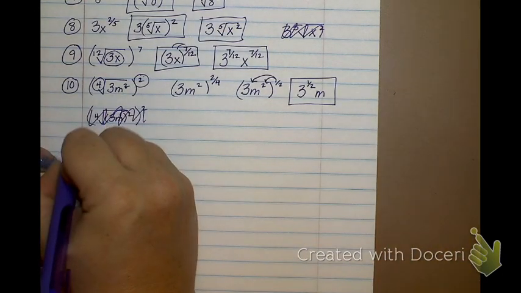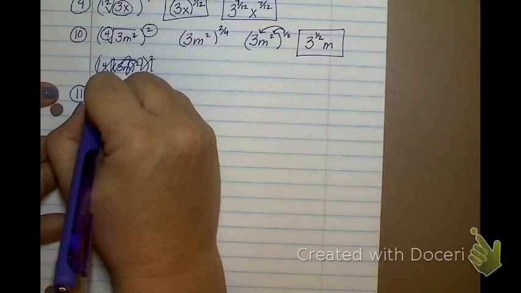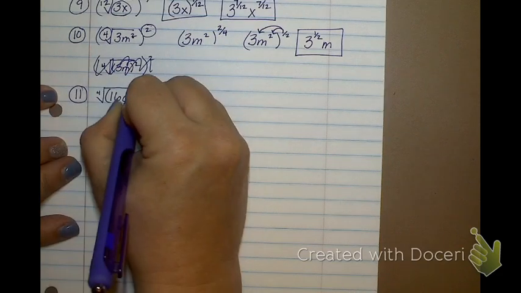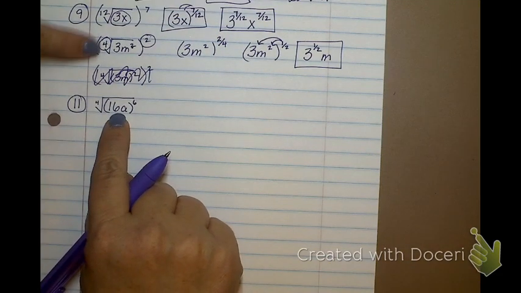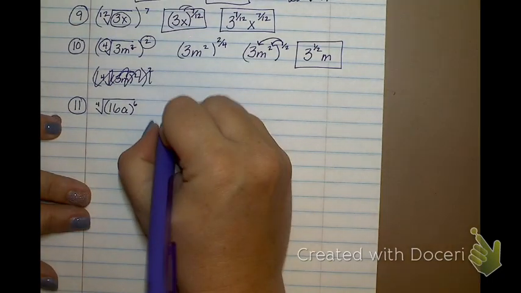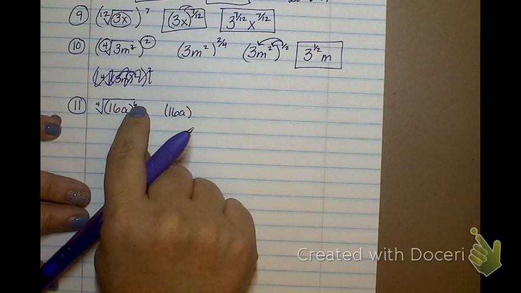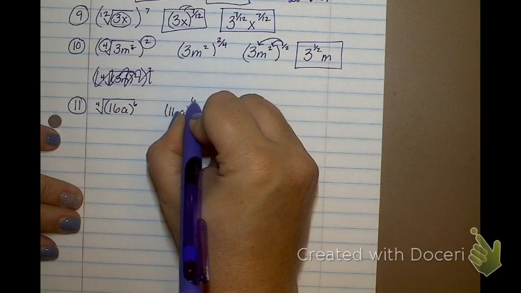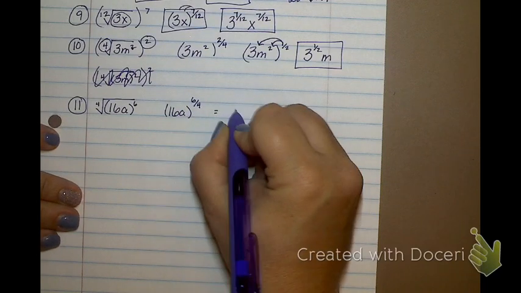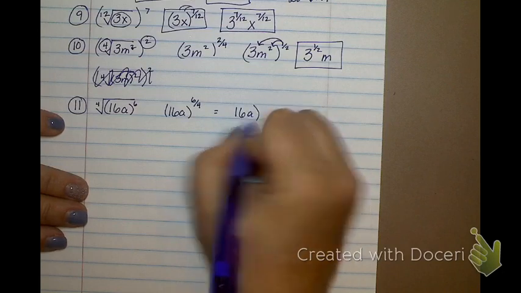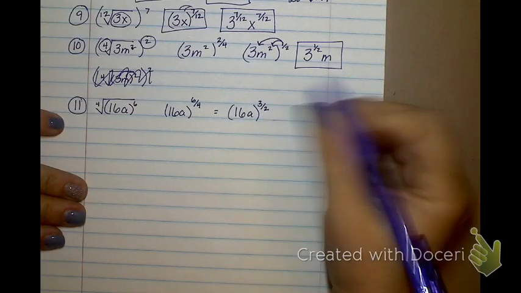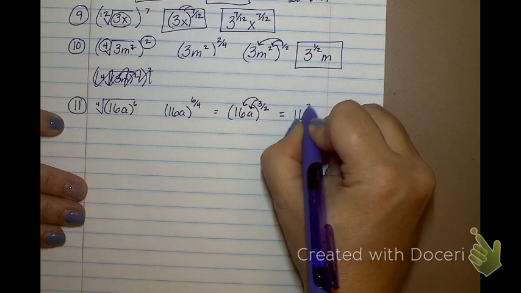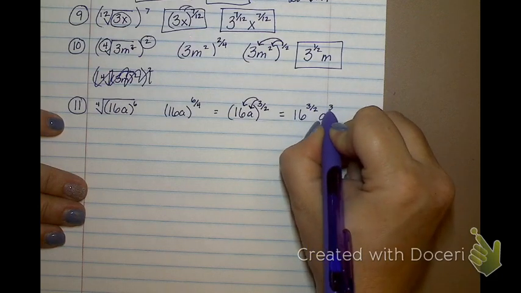Okay. Number 11. 4th root of 16a parentheses to the 6. Do you see that there's parentheses in here and there wasn't up here? So that means I have 16a, and that 16 is going to get the 6th power also, right? To the what power? 6/4. What is 6/4 reduced to? 3/2. So if I distribute that and apply it to the 16 and to the a, I get 16 to the 3/2 and a to the 3/2.